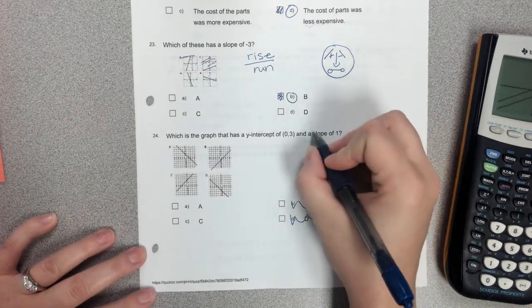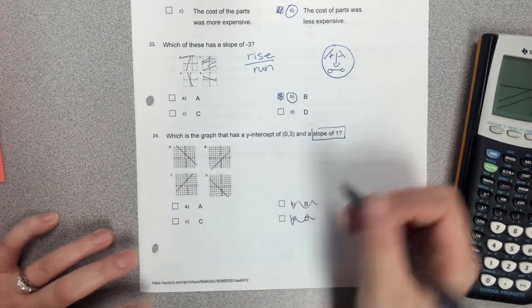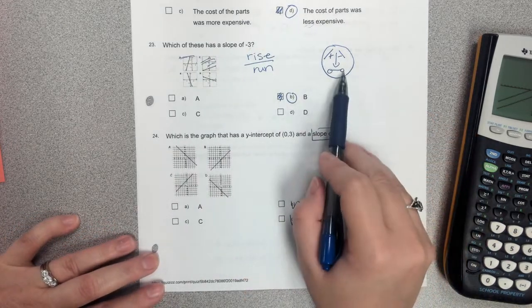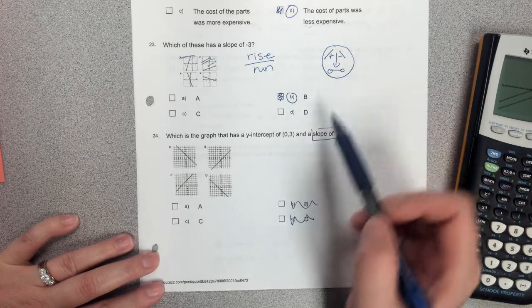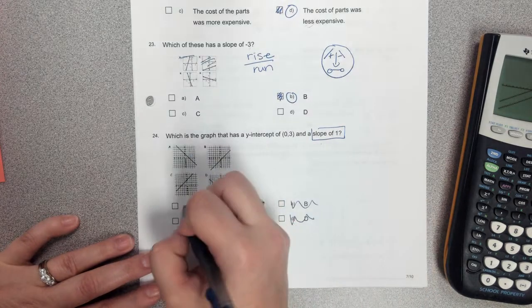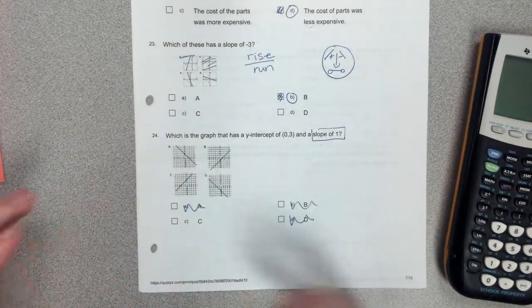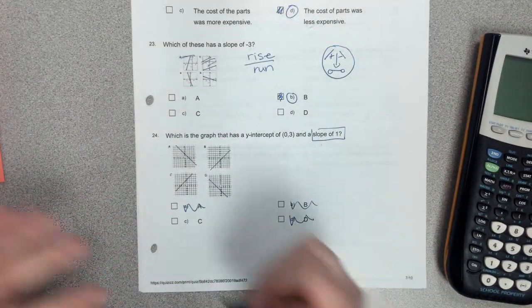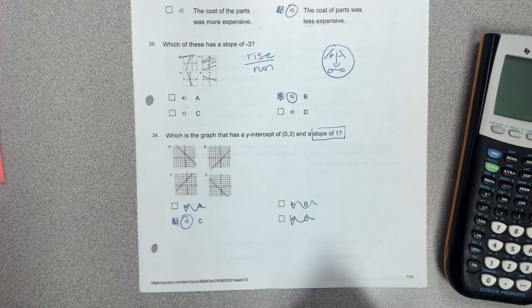Now, this is a slope of +1. Remember back to your slope woman. Positive slope is going in this direction. I can eliminate this one, A, just from the look at it. So did I have to calculate anything? It's just the look from the graph, and I'm able to determine the answer.